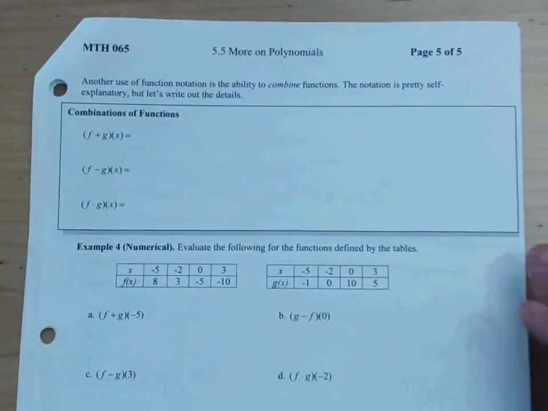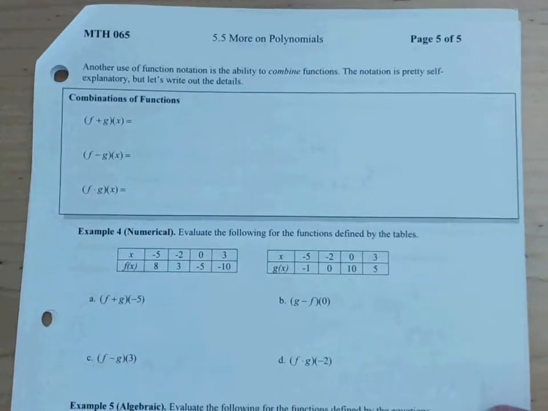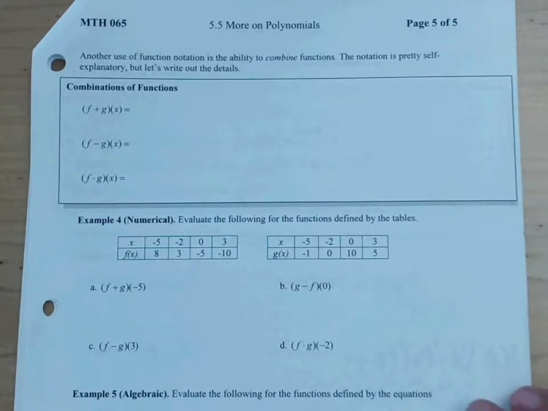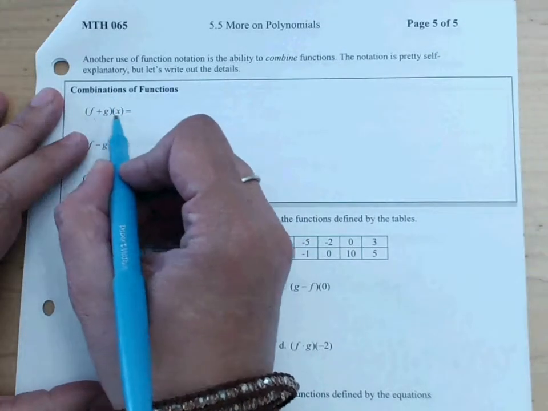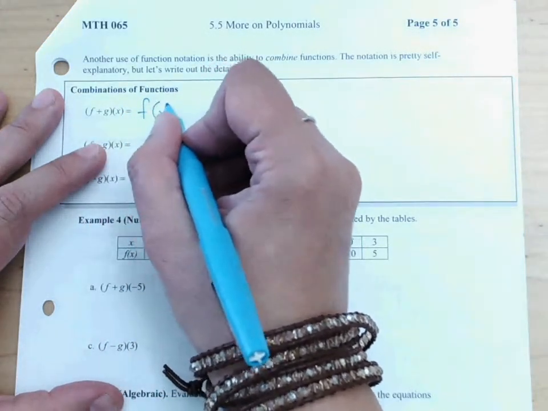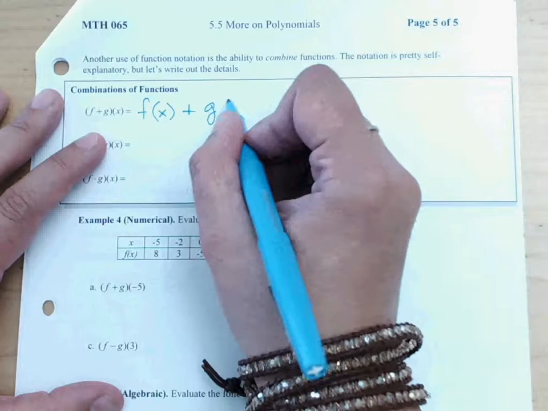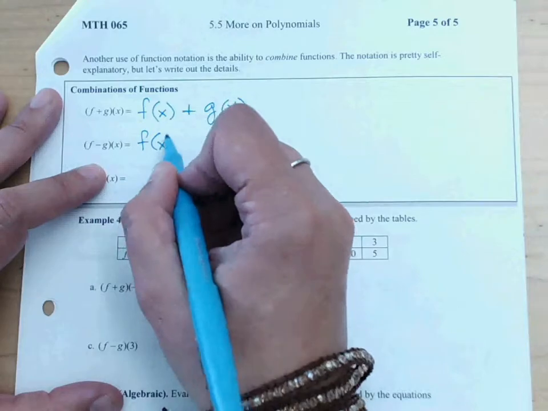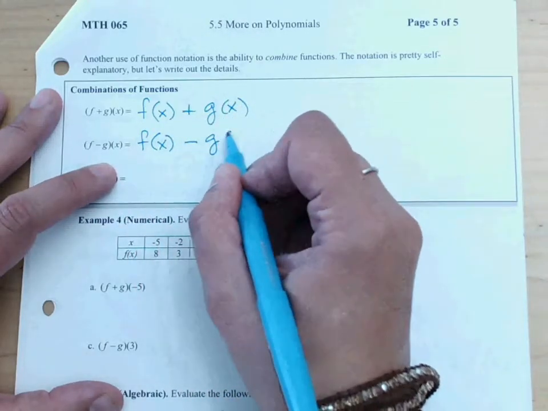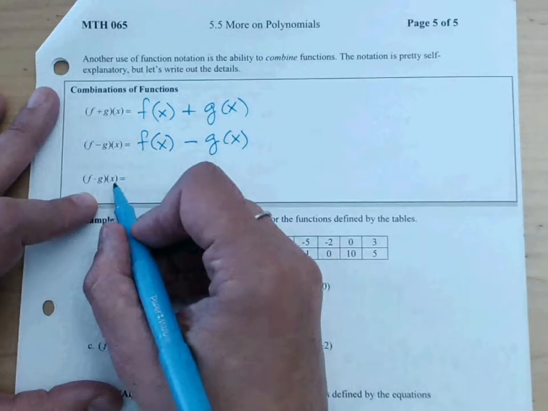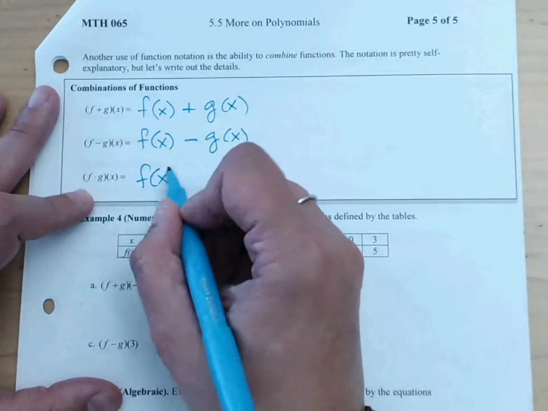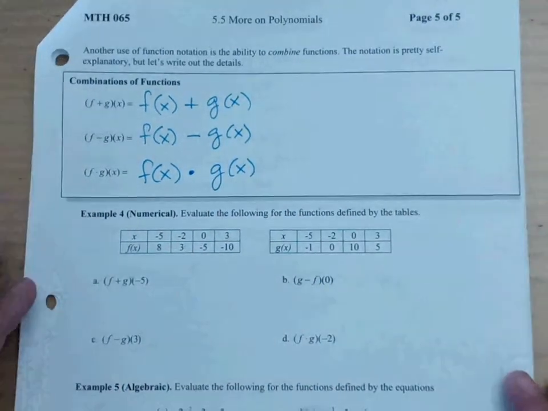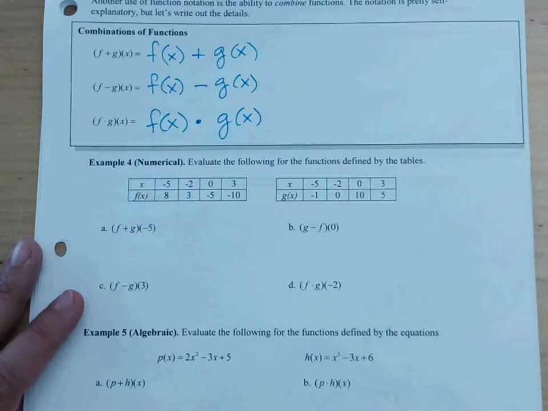So here, another use of function notation is the ability to combine functions. The notation is pretty self-explanatory, but let's write it out in detail. So this is saying f plus g of x. It basically means I'm going to take the function f of x and add it to g of x. This means exactly the same thing. Here, I'm going to take the function f of x and subtract g of x. And what do you think I'm going to do with these two? F of x times g of x.